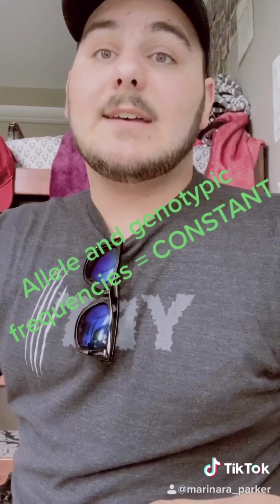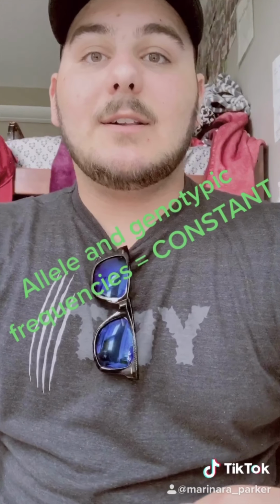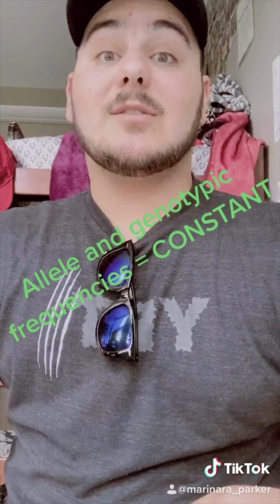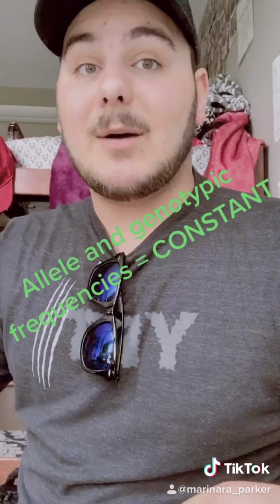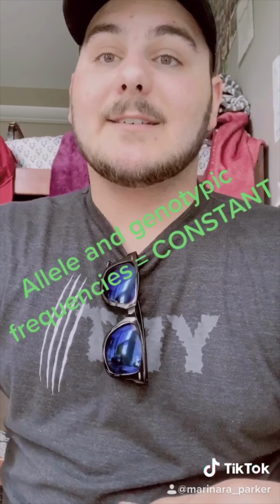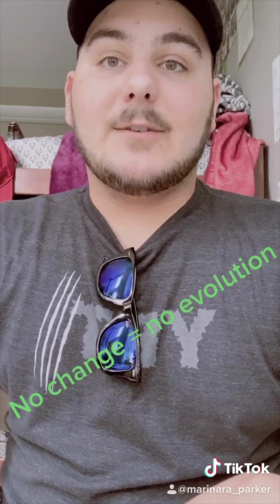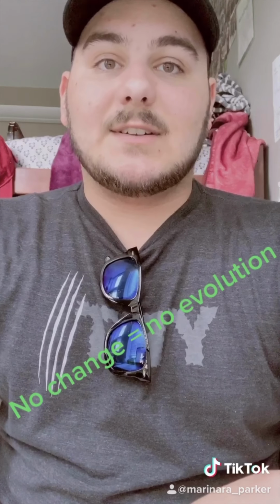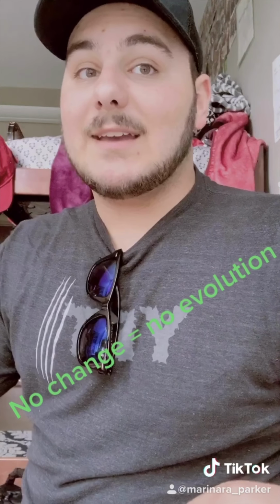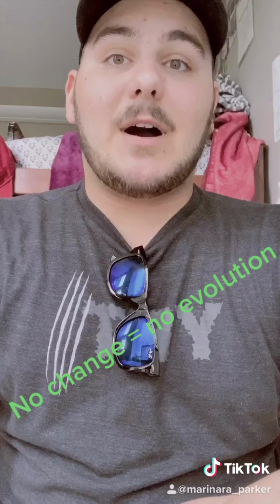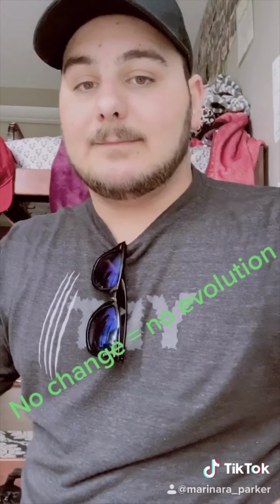First, we will be discussing what exactly the Hardy-Weinberg equation is. Scientifically, it means the allele and genotypic frequencies in a population will remain constant from generation to generation in the absence of evolution. Essentially, if evolution is not acting on a population, its genetic frequency will stay the same. In other words, the population is not evolving.